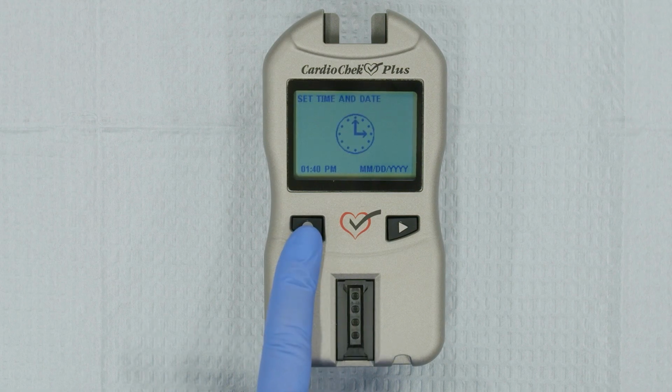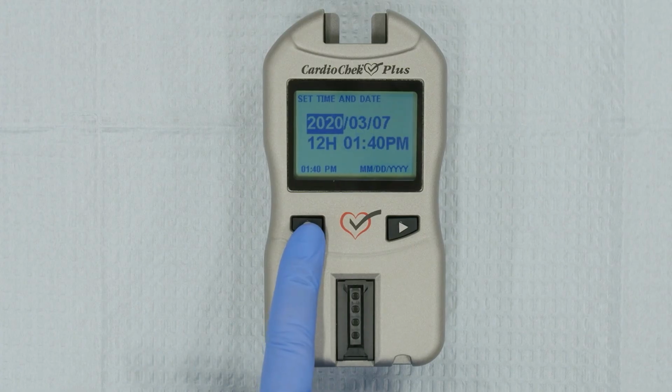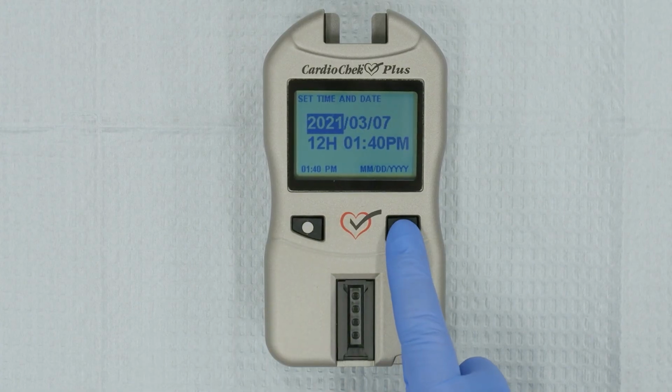After setting the language, Set Time and Date will be displayed on your screen. Press Enter. Using the Enter and Next buttons, set the correct date and time on the analyzer.